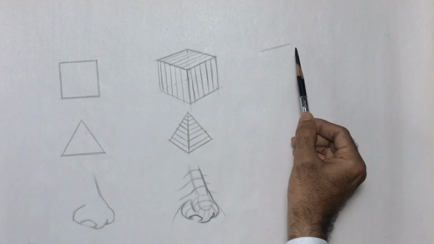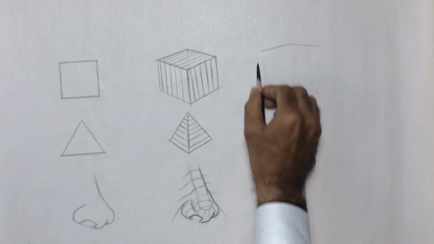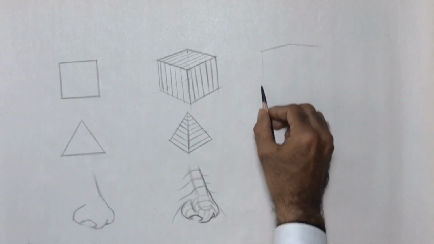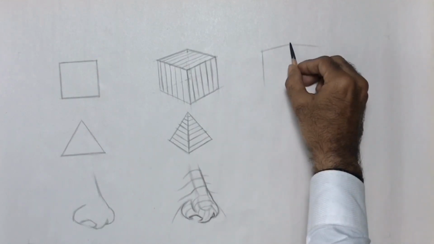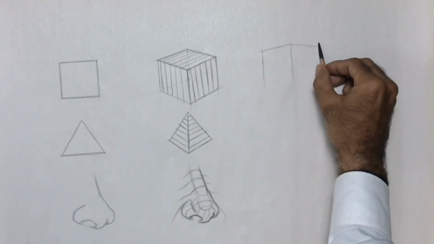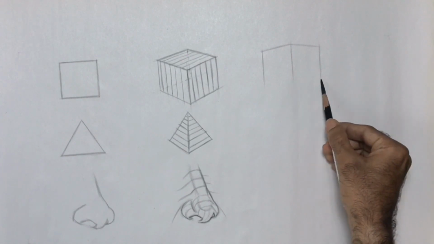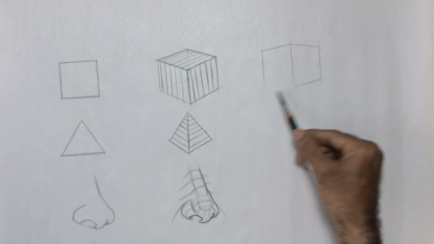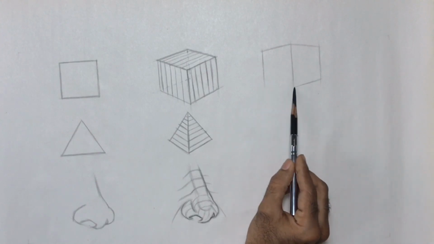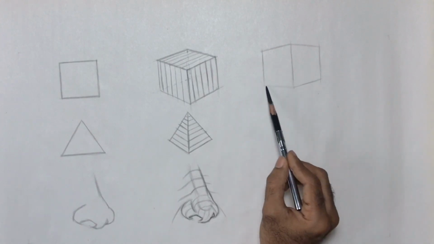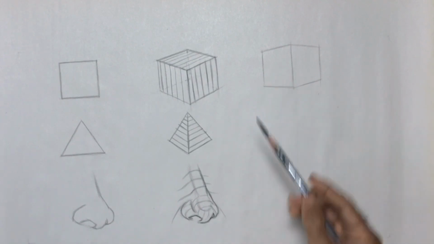A form is an object which has volume, that is length, height and width or depth. For example, square is the shape, whereas cube is the form which has volume in space. When you add limited or full range of values to the form, it starts to give an illusion to the eye that the drawing is 3D on a flat 2D paper.